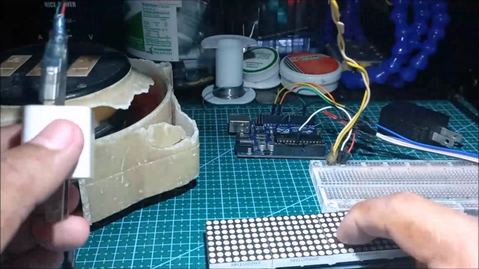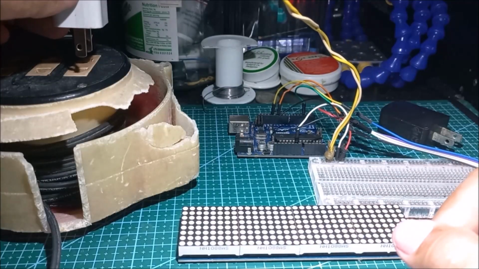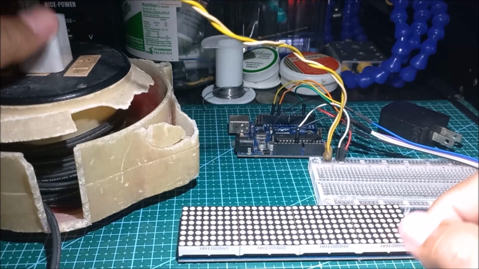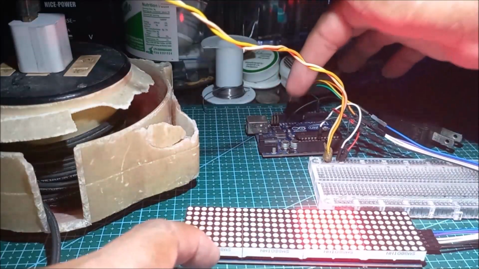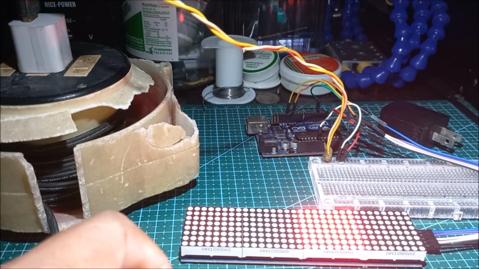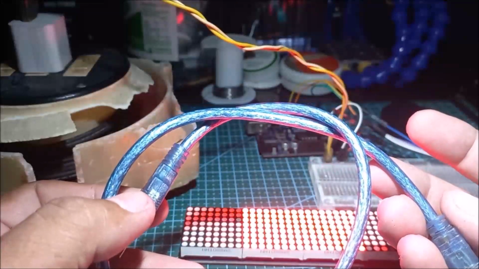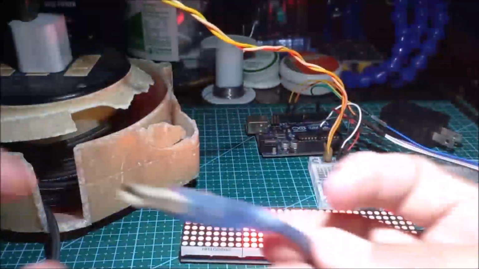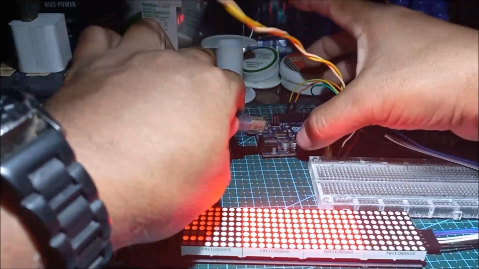This is 1 ampere of current for this display. And then for the supply of the Arduino Uno, our microcontroller, we need this cable connected to the USB type B of the Arduino.